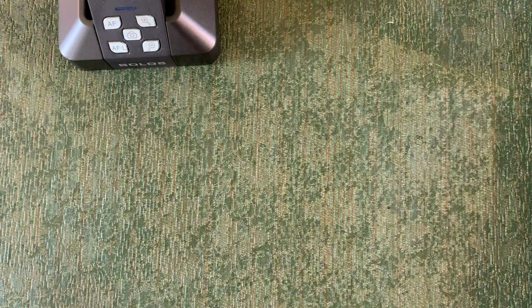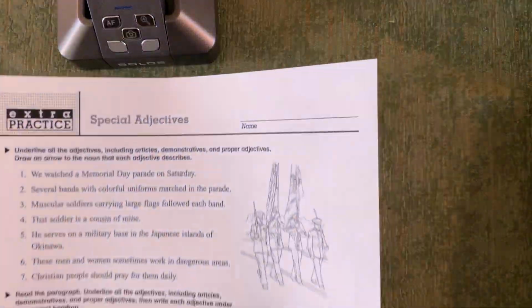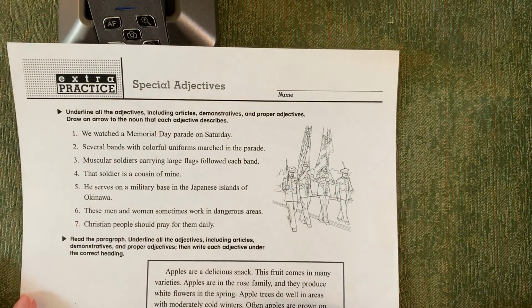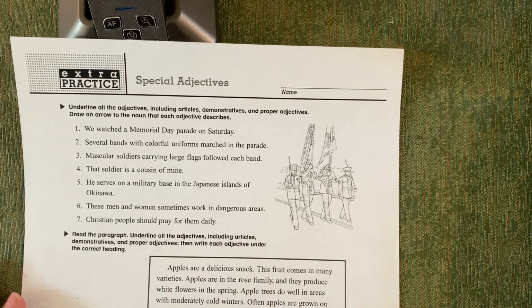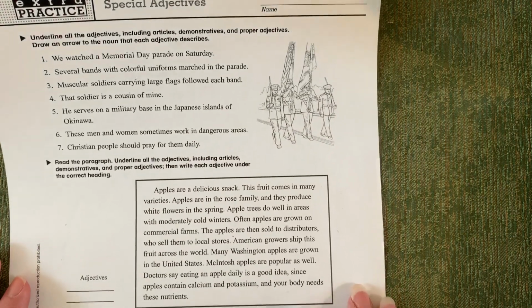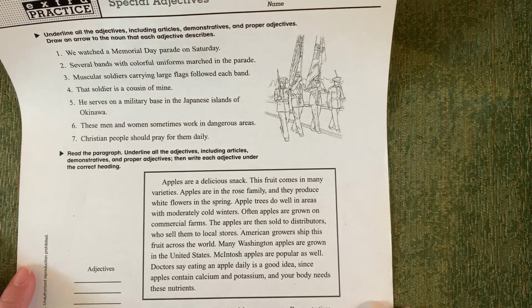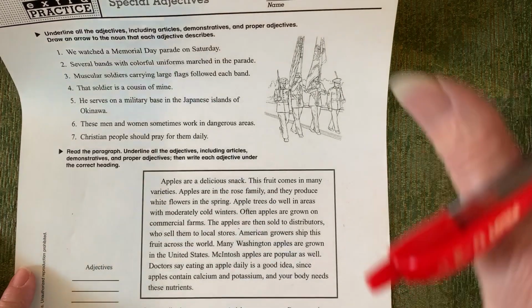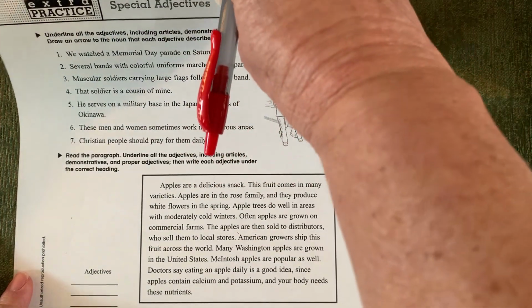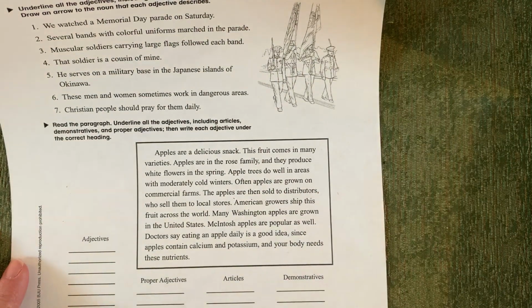All right, and then take a look at the worksheet, special adjectives. For the first part, you're going to underline the adjectives, including articles, demonstratives, and proper adjectives, and then draw an arrow to the noun that each adjective describes. And then the second part says to read the paragraph and underline all the adjectives, including articles, demonstratives, and proper adjectives, then write each adjective under the correct heading. So I'm going to do the first couple of these with you, just to kind of get you started.